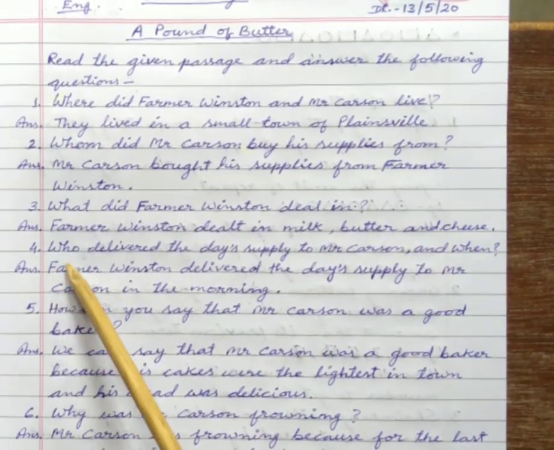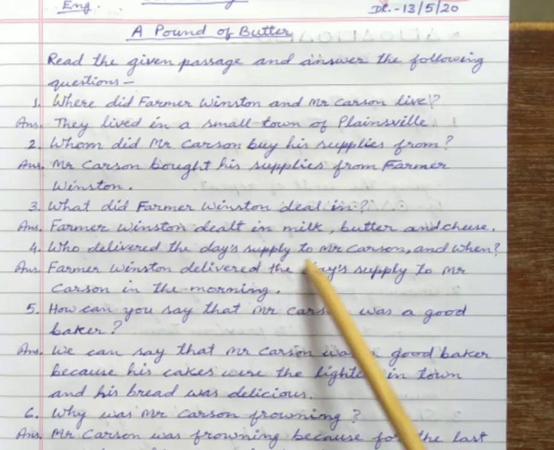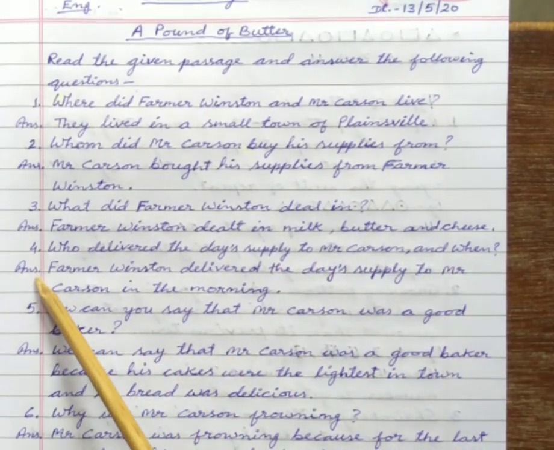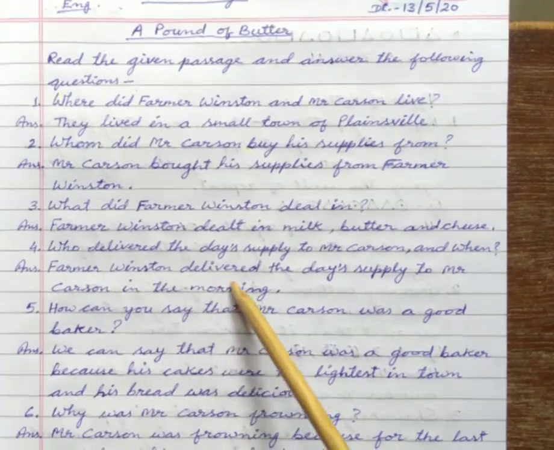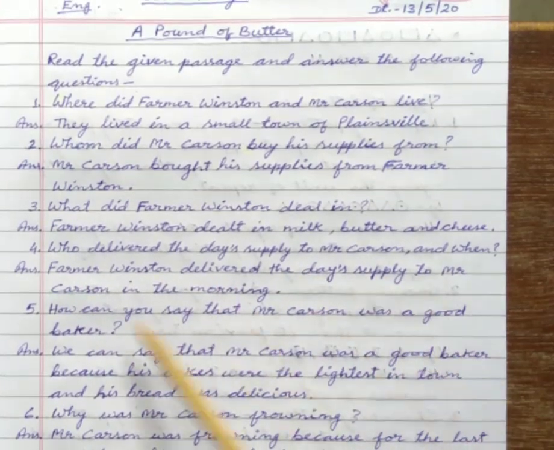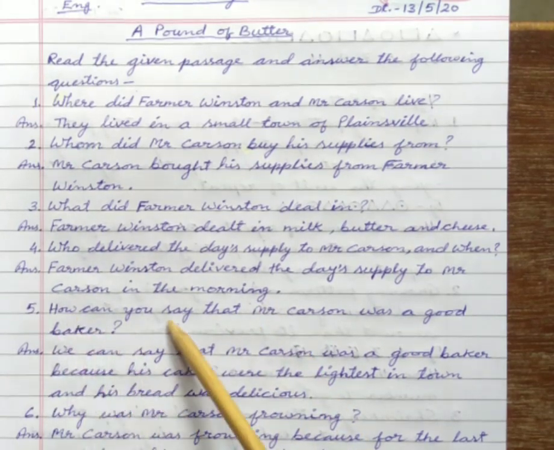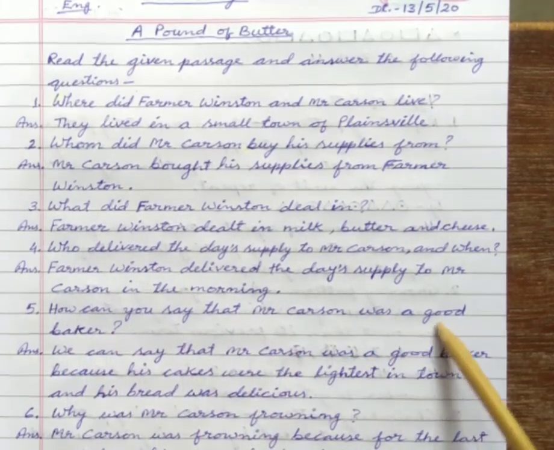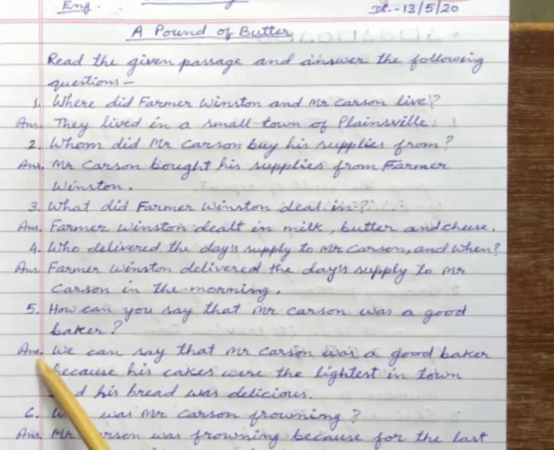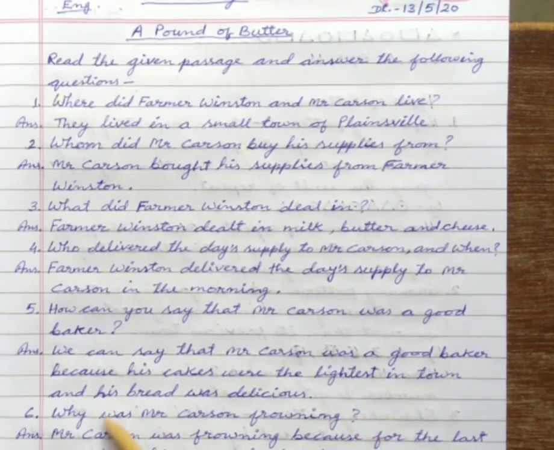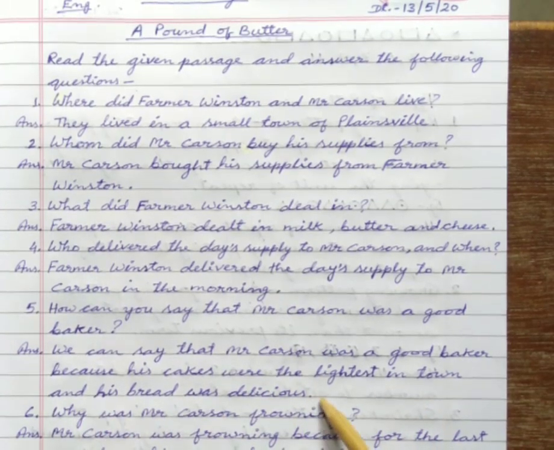Question number 4: who delivered the day's supply to Mr. Carson and when? Answer: Farmer Winston delivered the day's supply to Mr. Carson in the morning. Question number 5: how can you say that Mr. Carson was a good baker? Answer: we can say that Mr. Carson was a good baker because his cakes were the lightest in town and his bread was delicious.